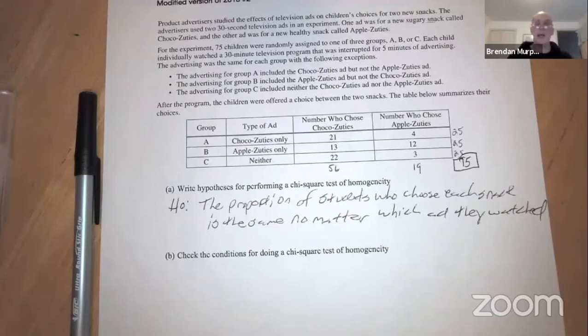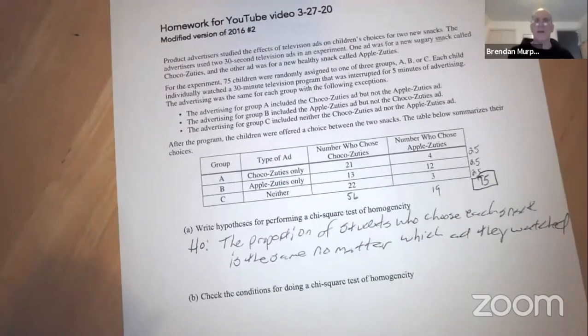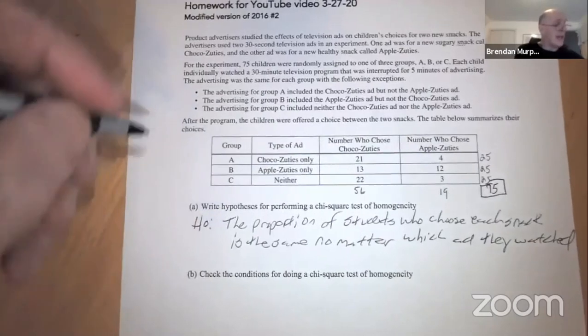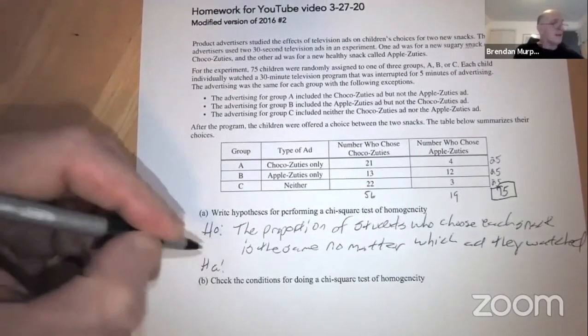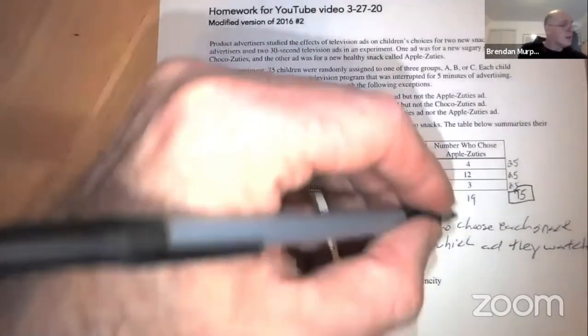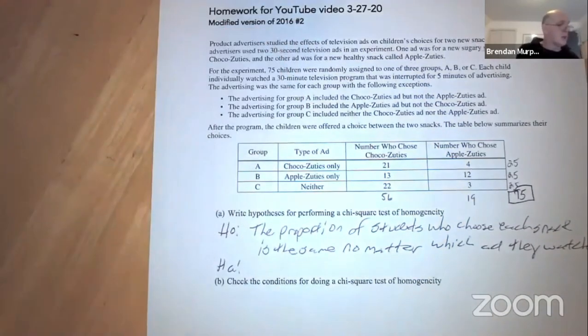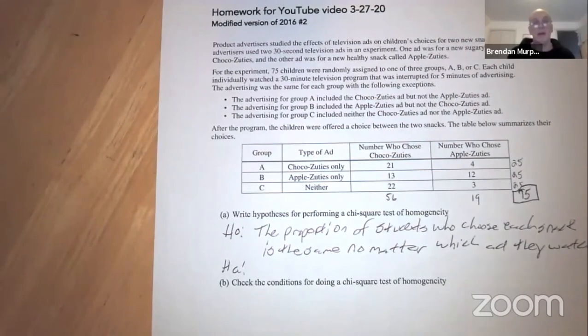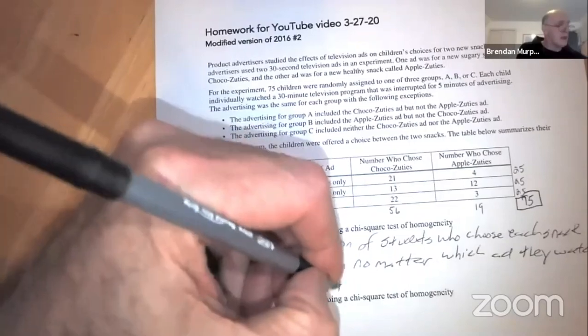And so chi-squared test for homogeneity, it feels like we have 2 populations. I'm comparing one variable, and I want to see, is there any difference between them? So this does feel like chi-squared test for homogeneity to me. My alternate is in many ways the exact same statement, except I add the words not the same. So the proportion of students who chose each snack is not the same, no matter which ad they watched. So we basically just add the words not the same.